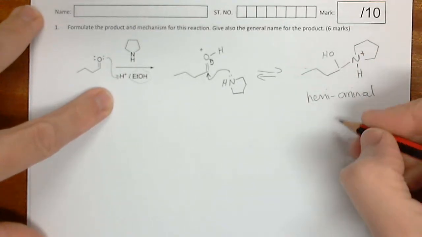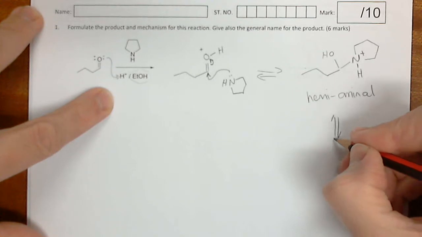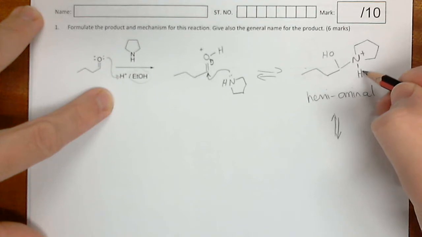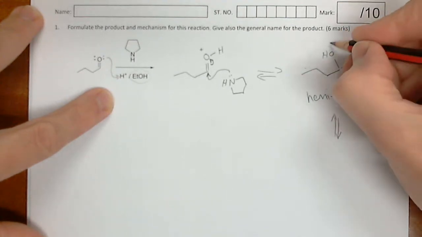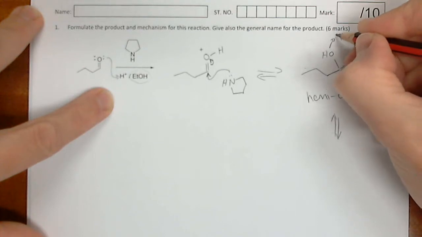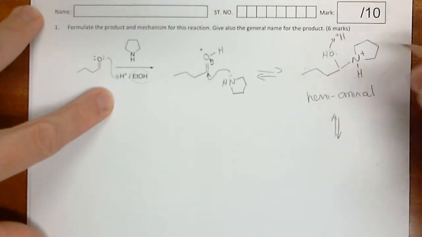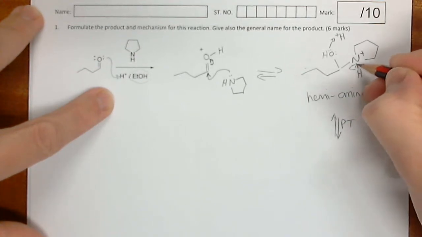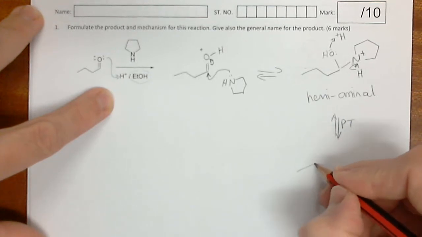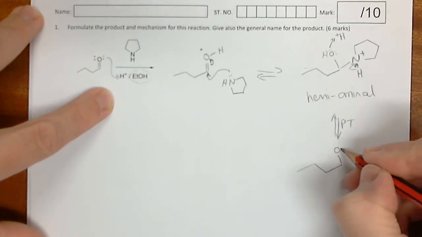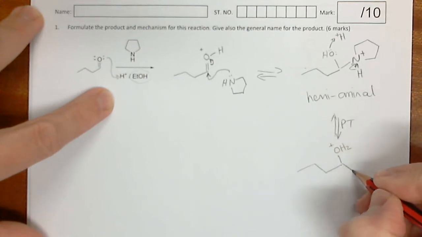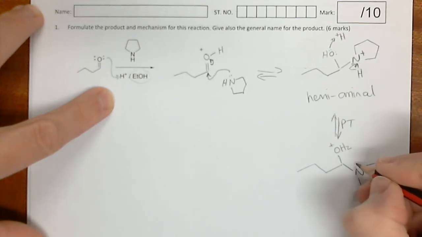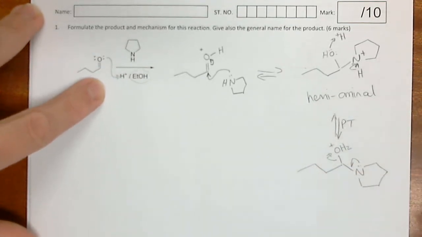And what can happen now is that a proton transfer occurs, where this proton will leave and another proton comes onto this oxygen over there. So that H is picked up, lone pair of electrons, and this H can disappear. So overall it's a proton transfer, PT, that's occurred, and now we've effectively changed the OH into a leaving group, and the nitrogen has its lone pairs free again so that it can do the next step, which is to kick in and kick out the leaving group, which is water.